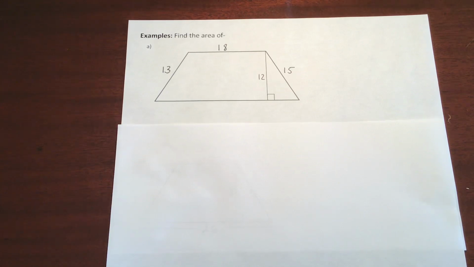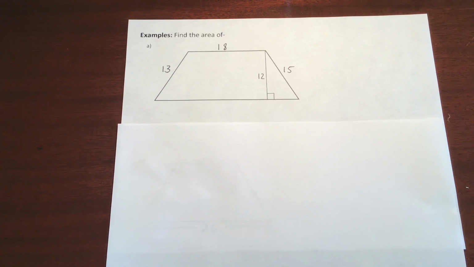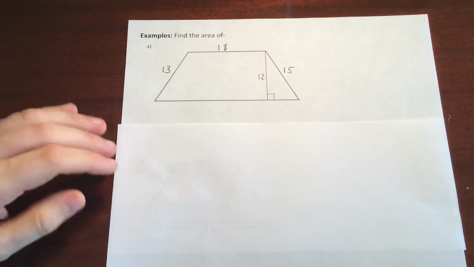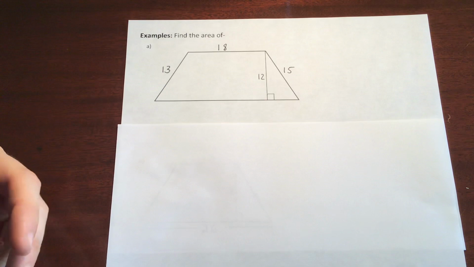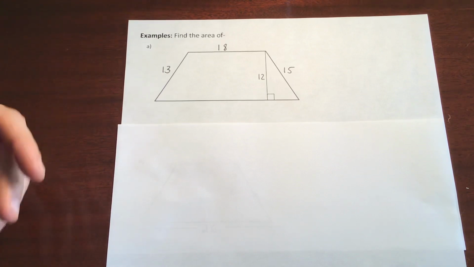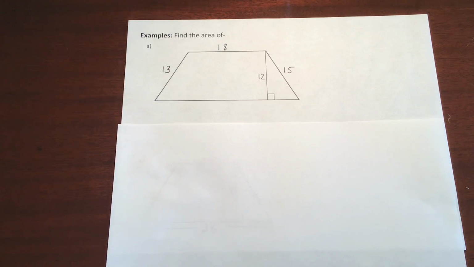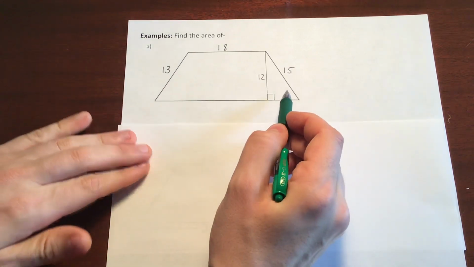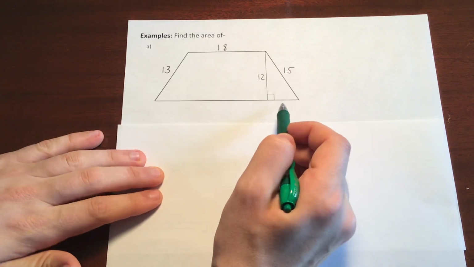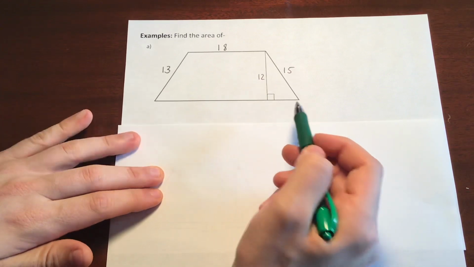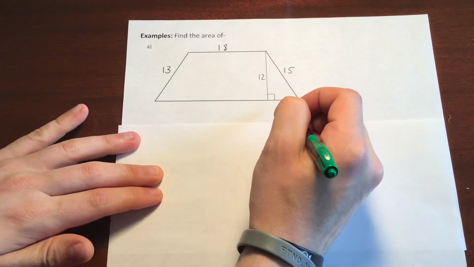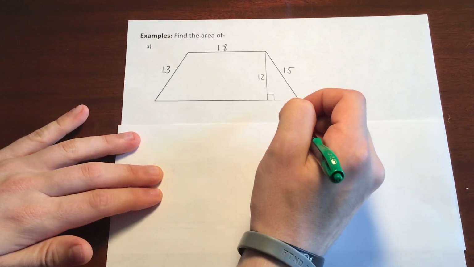All right, now to solve this problem. We're given a trapezoid. We don't yet know the formula for a trapezoid. We're actually going to talk about that tomorrow. But we do know squares, rectangles, and triangles. We have a triangle here, but we're missing our base here. So we can find that base very easily.